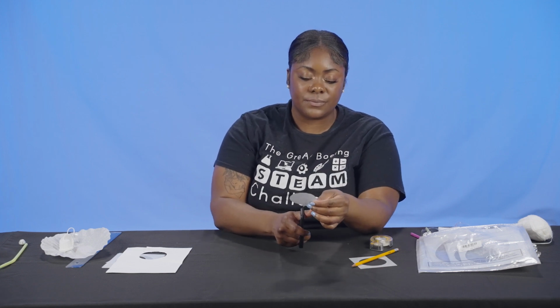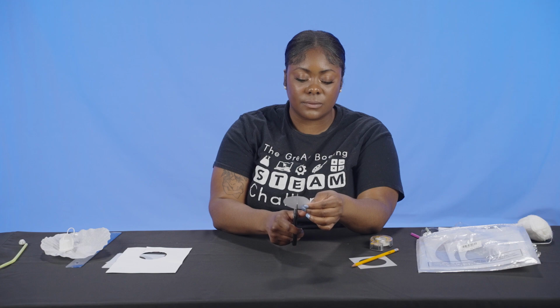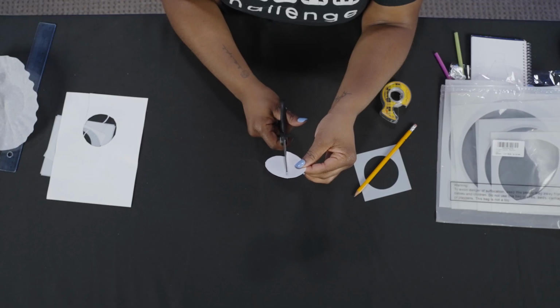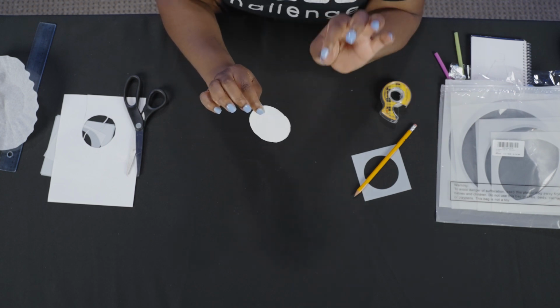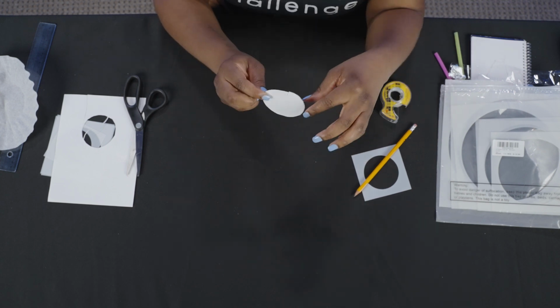Once the circle is cut out, cut a slit about halfway into your circle. That's about good. If not, we'll evaluate and fine-tune.